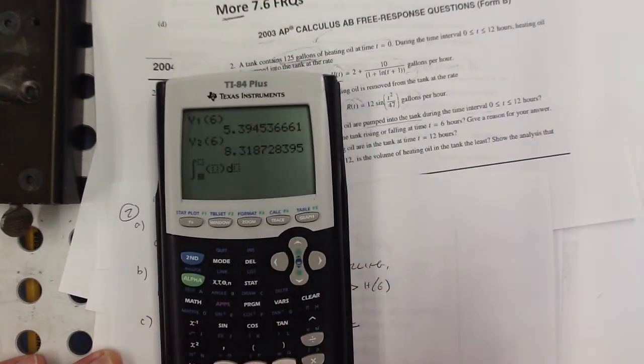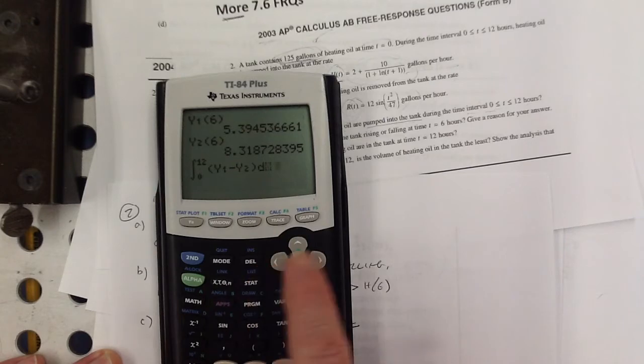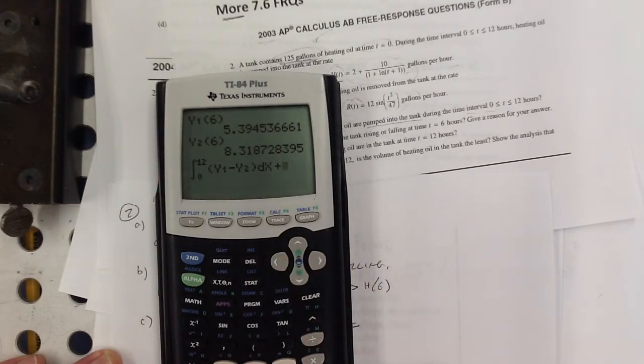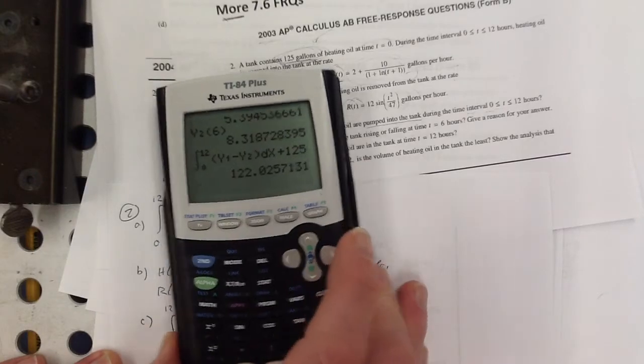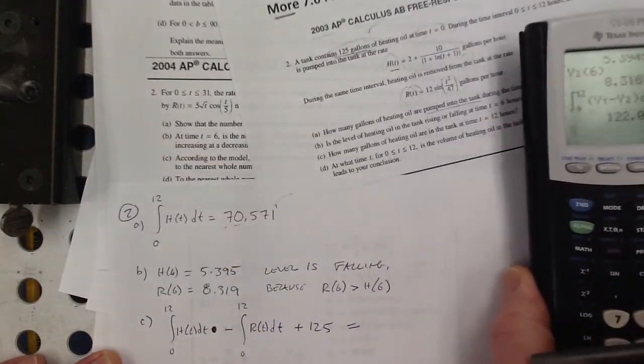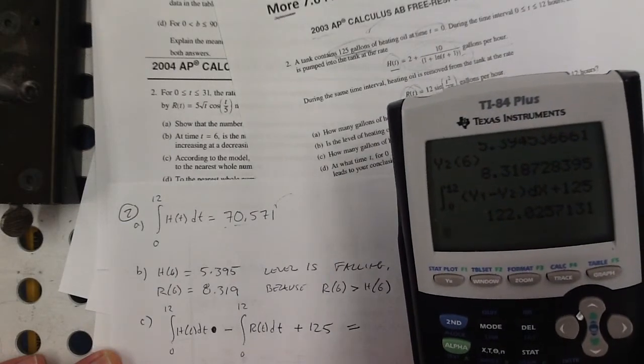I'm just going to put them both in the same integral here, from 0 to 12, and I'll put in here y1 minus y2, because it's the same limits of integration. y1 minus y2, y naught, dx, and don't forget to add 125. 122.026.